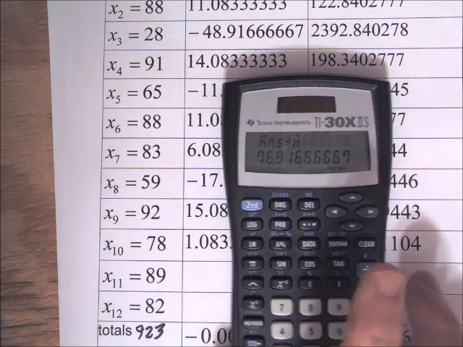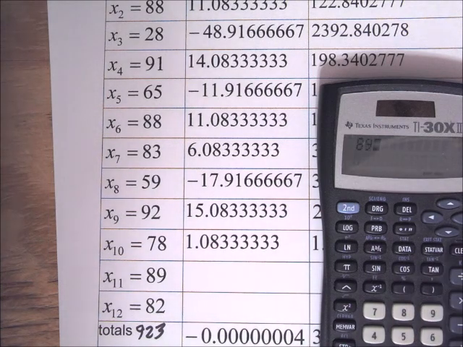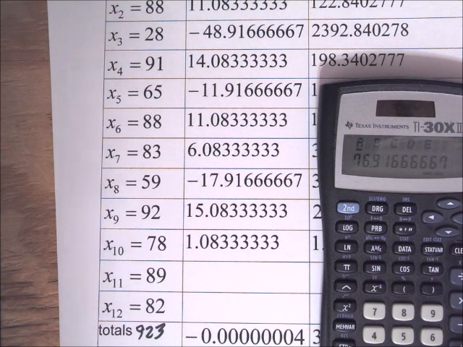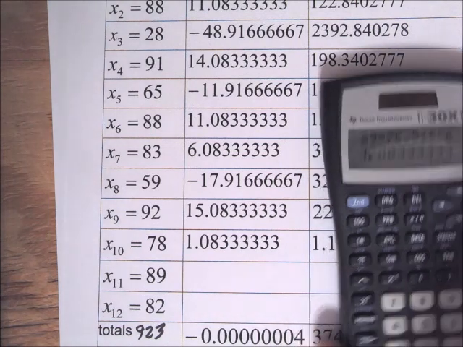Okay, and then this second column here is each score minus the mean. So I'm going to do 89 minus the mean. So 89 minus, and then I can recall from memory, equals 12.083 and repeating threes.